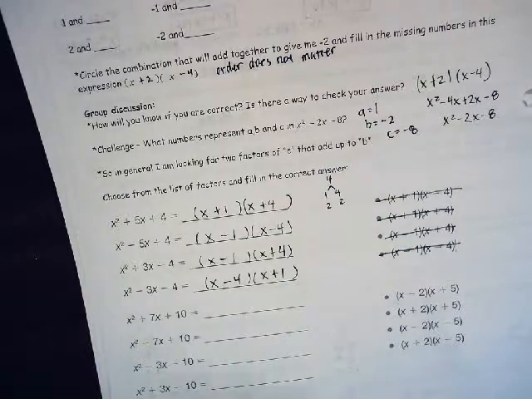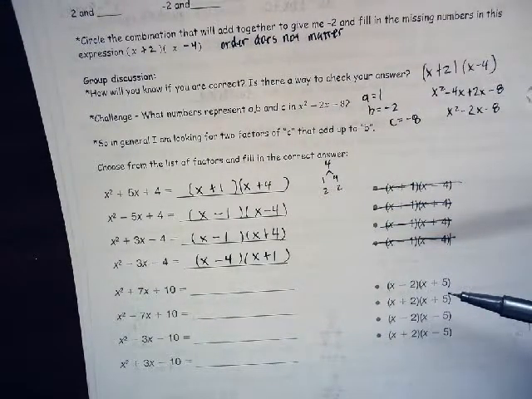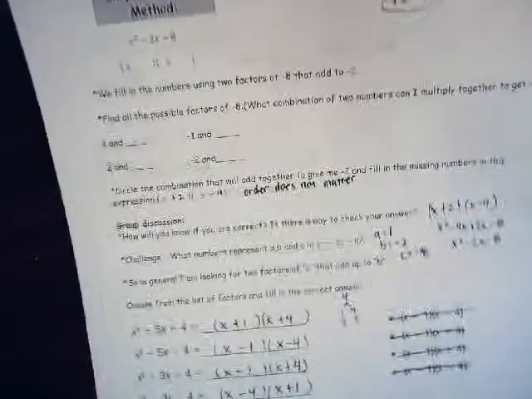Alright, try the next one. Try to find the matching set on this side for the next one. And you can always check your answer, remember, by foiling it out, so you know if you're right or wrong.